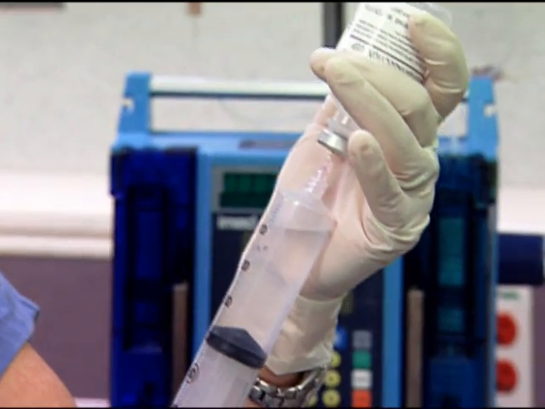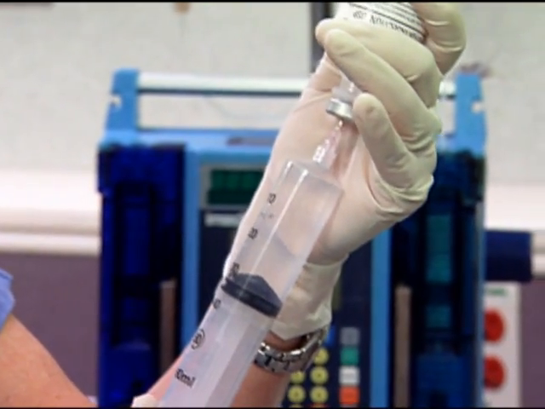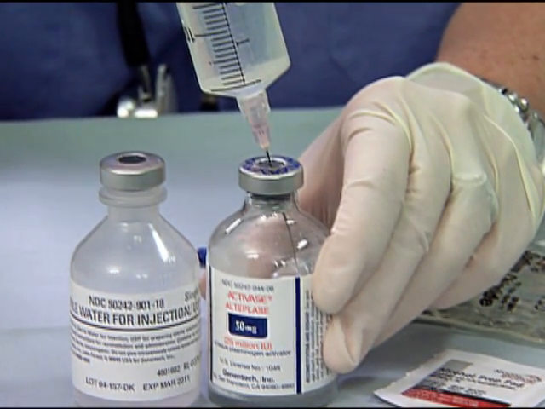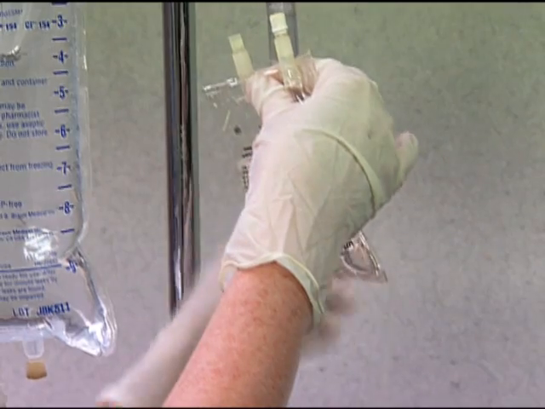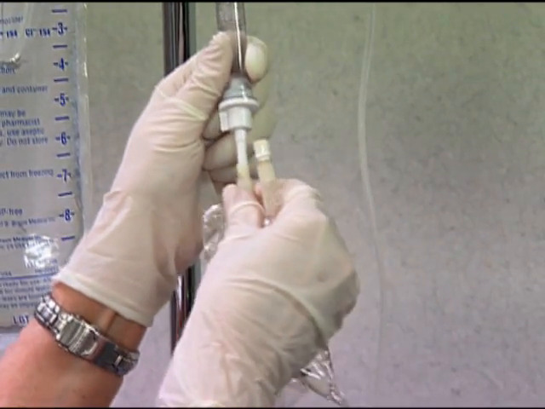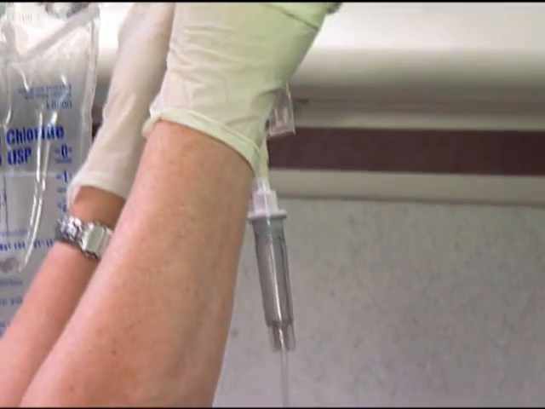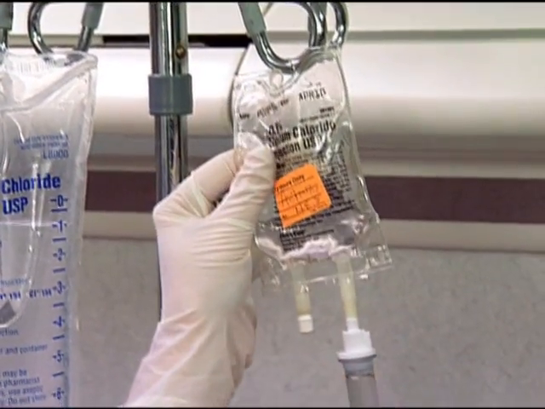The syringe should not be primed with air during preparation and should be inserted into the Activase vial stopper. The remainder of the 50 milligram dose may be administered using a polyvinyl chloride bag or glass vial and infusion set. No medication should be added to infusion solutions that contain Activase.